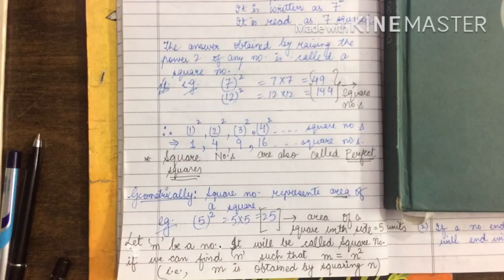So if you have 11, can you think of a number whose square will be 11? No. There is no number whose square gives you the answer 11. So 11 is not a square number.